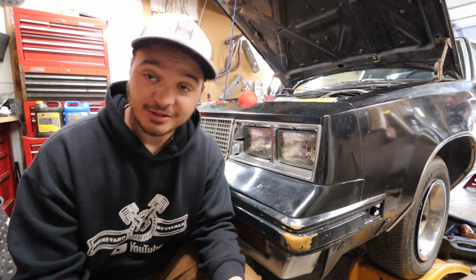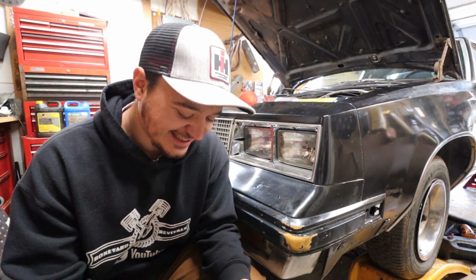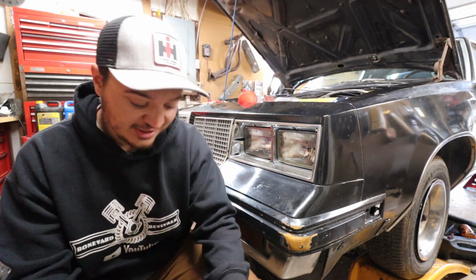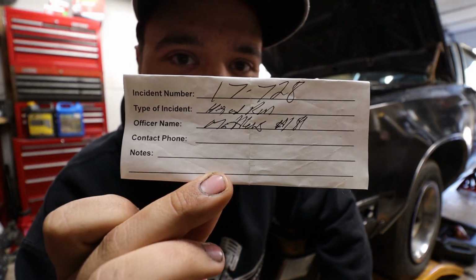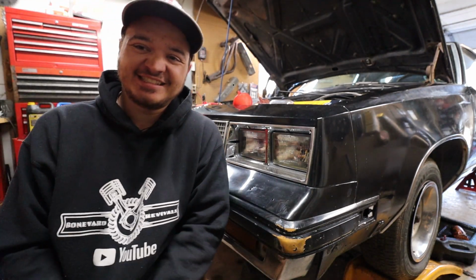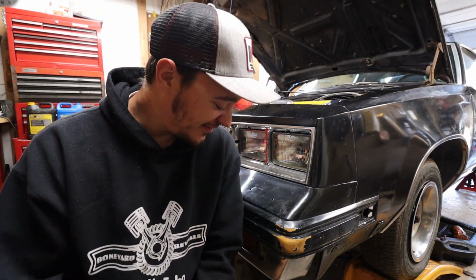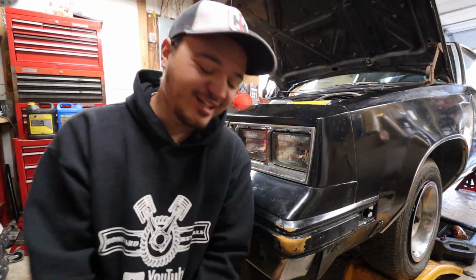This car apparently was involved in a hit and run. I'll actually show it to you here. Here you go. Apparently this car was involved in a hit and run, which I almost kind of want to change the name from Black Betty to the Hit and Run Cutlass, but I'll let you guys pick that one.